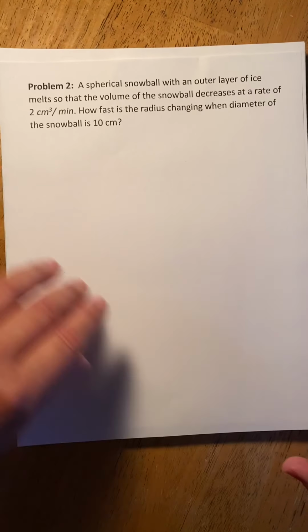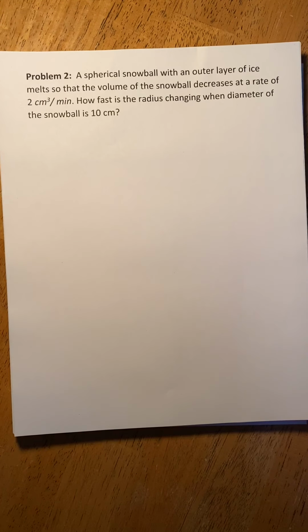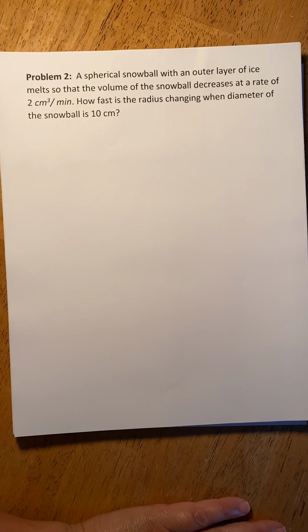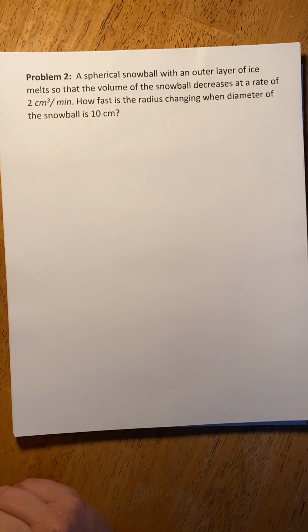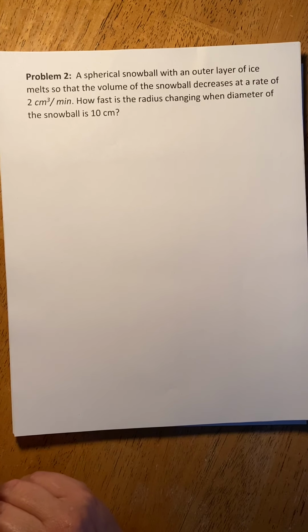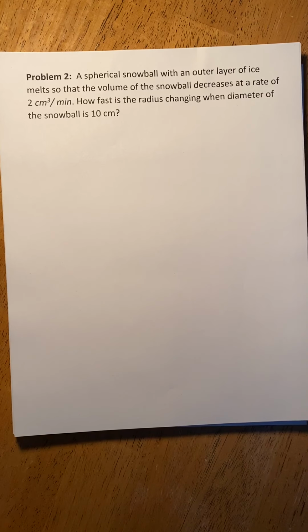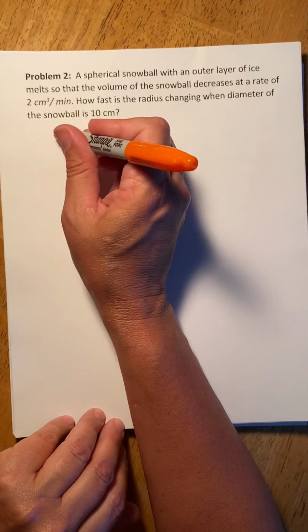Let's set up a couple more. A spherical snowball. Well, snow melts, right? And the volume of the snowball is decreasing at a rate of 2 centimeters cubed per minute. How fast is the radius changing when the diameter is 10? So here you need to know the volume of a sphere. If you're not sure what the volume of a sphere is, well, you can always look it up.